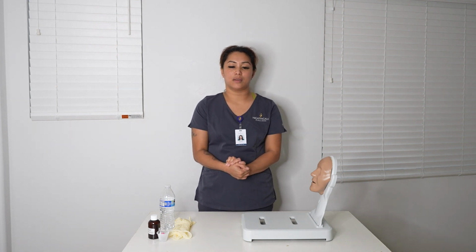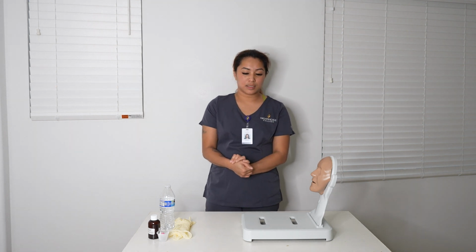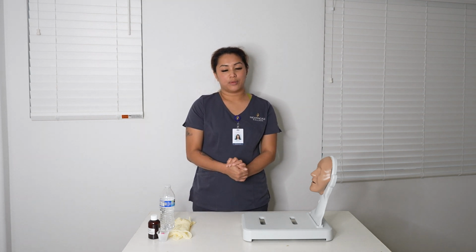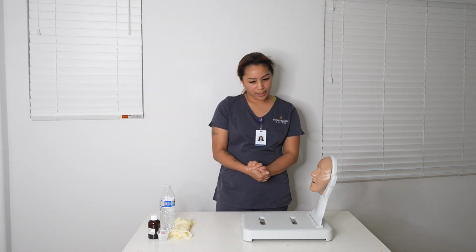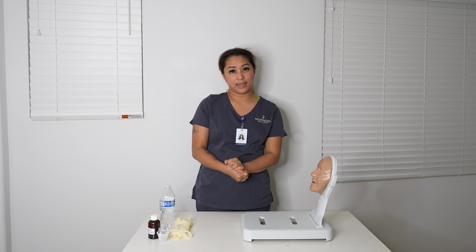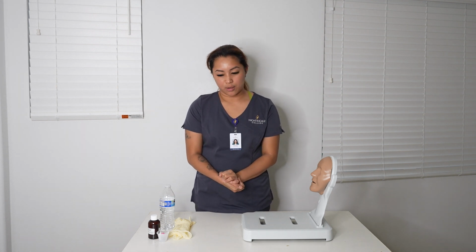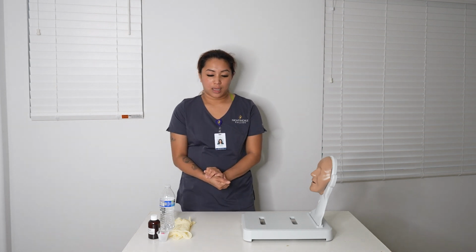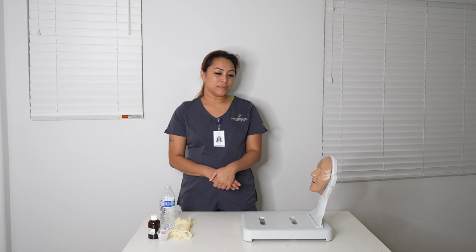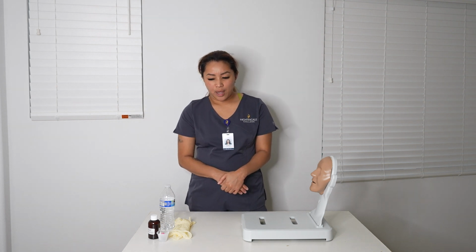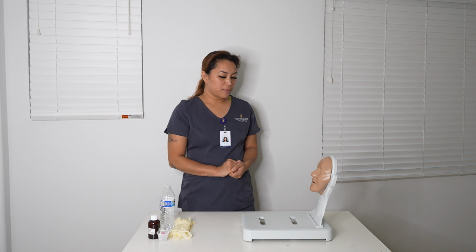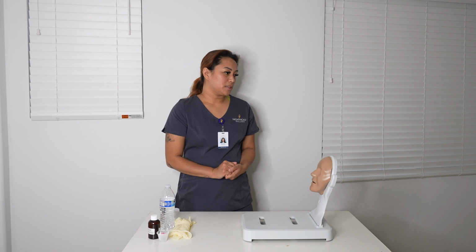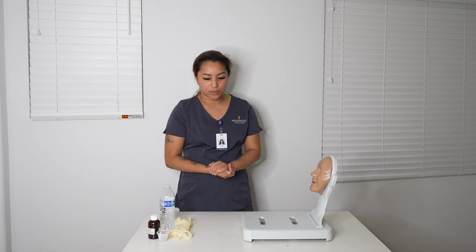So Keflex, which is cephalexin at 250 milligrams. This is a skin infection antibiotic that was ordered by your provider. And some side effects are diarrhea, vomiting, and headache. And some adverse effects are seizures, bleeding, and severe rash. Okay, and we will go to potassium chloride at 20 MEQ. This prevents low potassium levels in your body. It keeps your potassium levels at a healthy level.